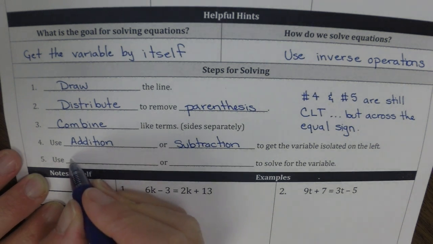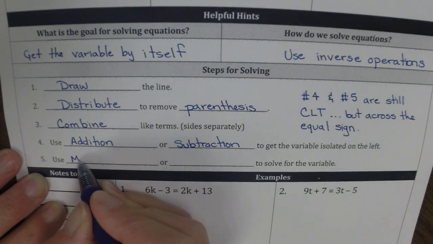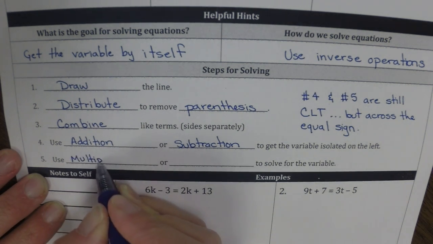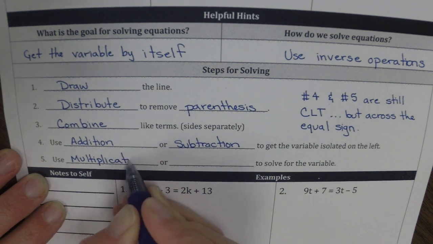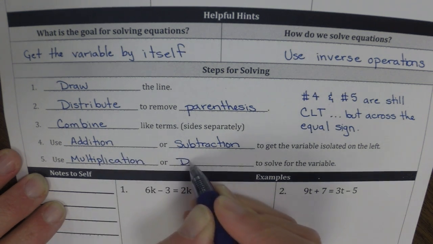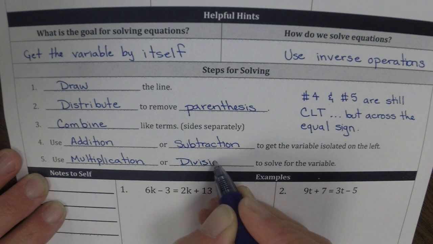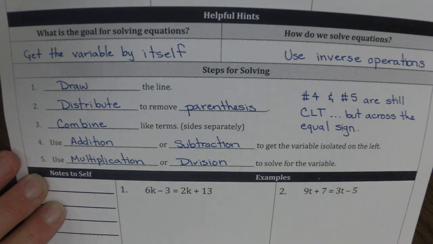And then our last step will be to use multiplication or division. Most of the time, it's going to be division, to solve for the variable.